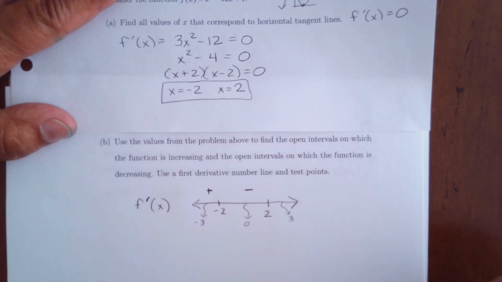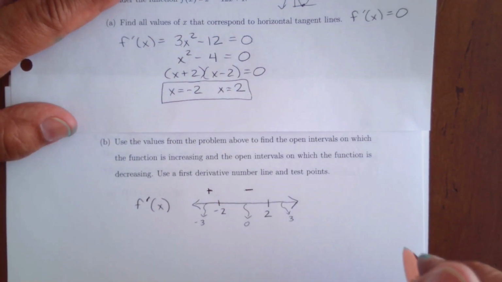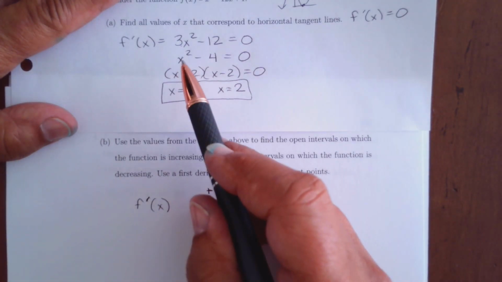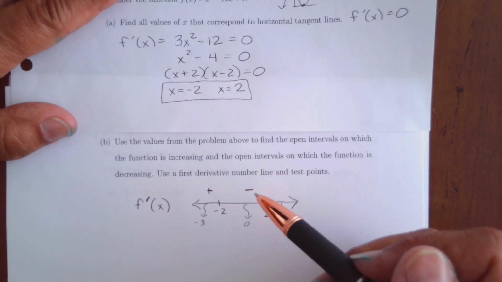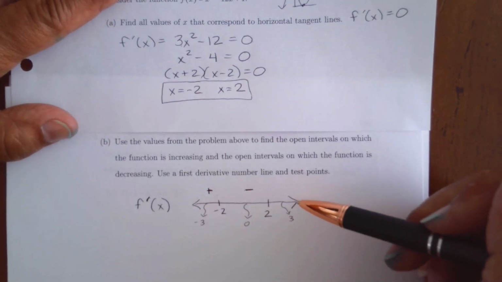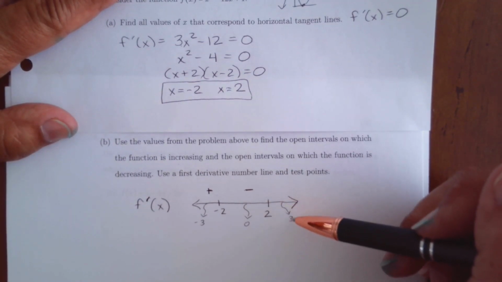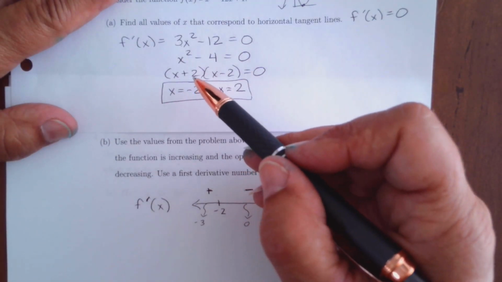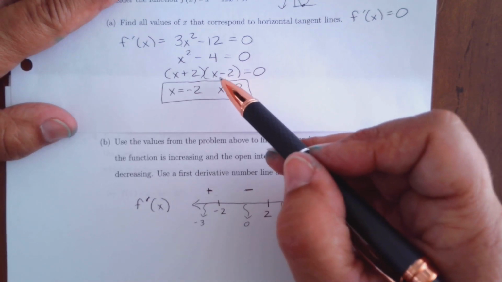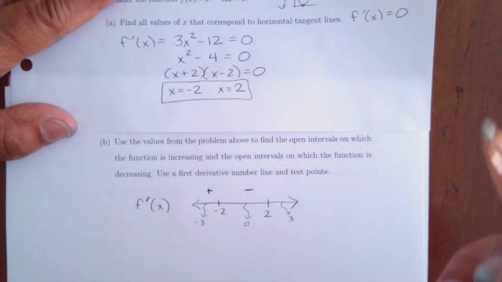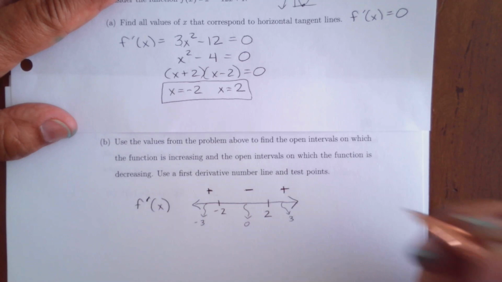I don't really care what the numbers are. I just care whether they're positive or negative. Again, if you put 0 in here, 0 squared is 0 minus 4 is negative 4. Still get negative. And lastly, pick something over here on the right side of 2. So I pick 3. If I put 3 in here, that gives me a positive 5. And if I put 3 in here, I get a positive 1. So a positive times a positive is positive.